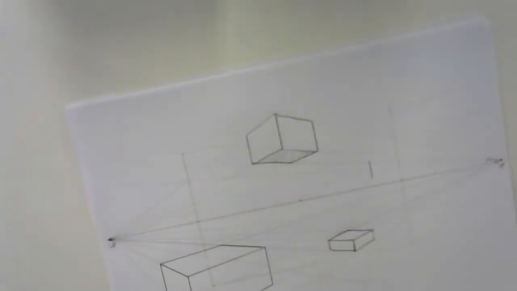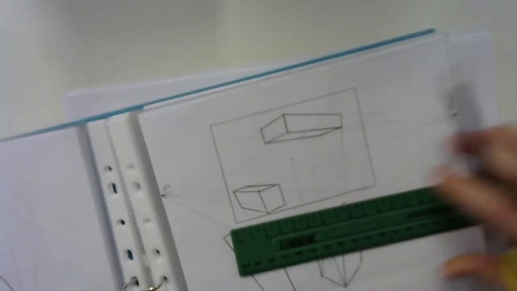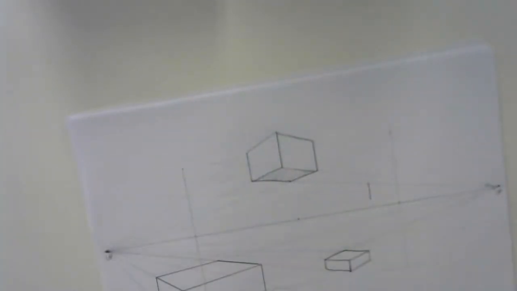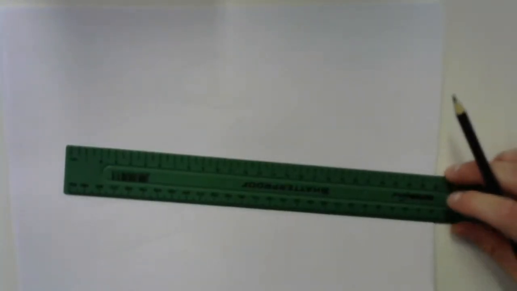Okay, so let's just check something. 10 by 7. I'm going to do the same thing as before, and we always start off with the horizon line. So even though it's 3-point perspective, there's still a horizon line, but in this example I want you guys to turn your page so it's portrait.